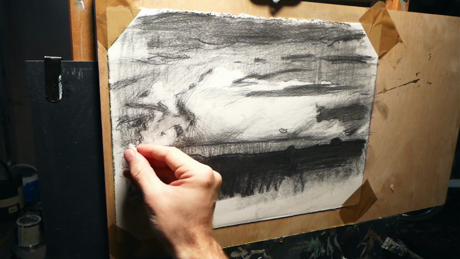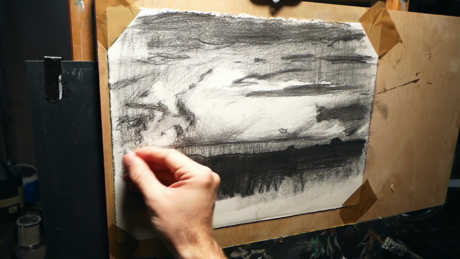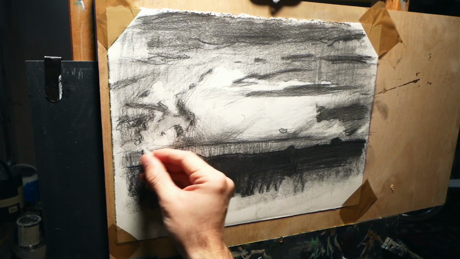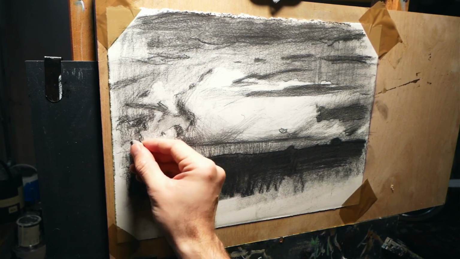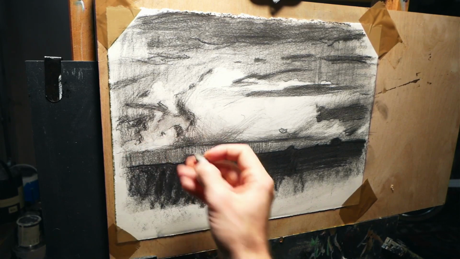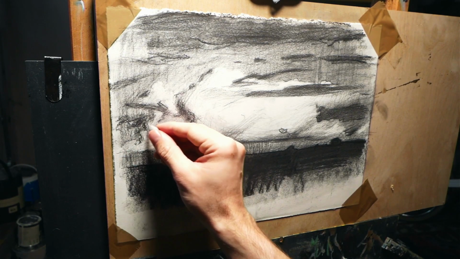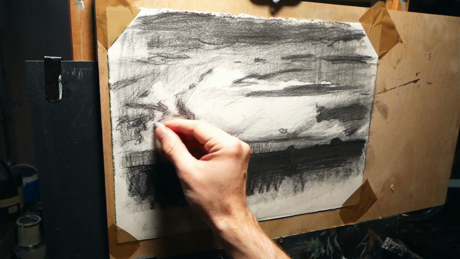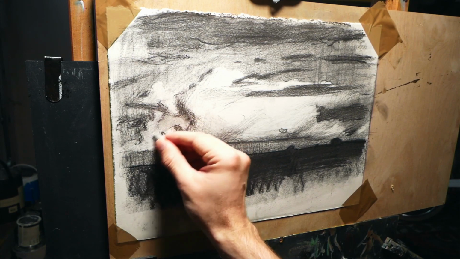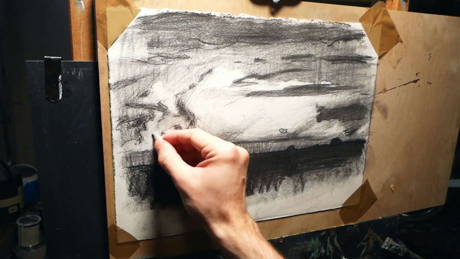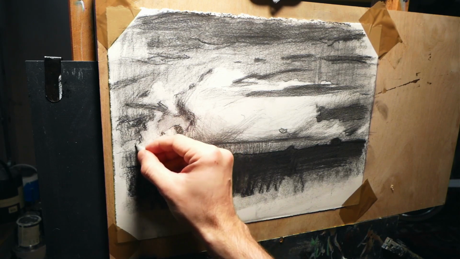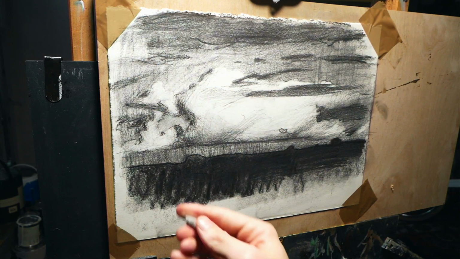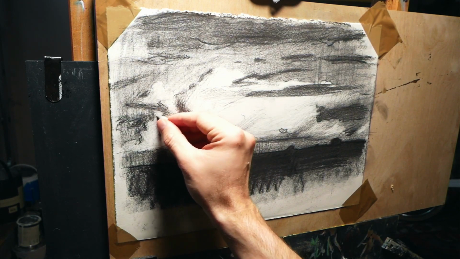I can also use the eraser in terms of evening stuff out. Say down here, it seems like maybe it's gone a little bit too dark with these little cloud forms. So I can unify the lighter shapes of the clouds by erasing into them a little bit. Like that. So you can see that cloud form pops back out again now.